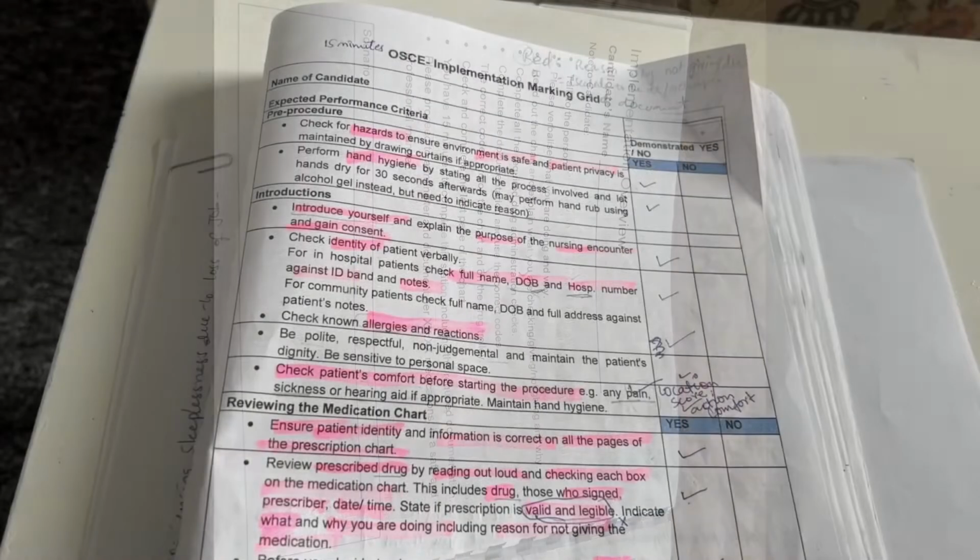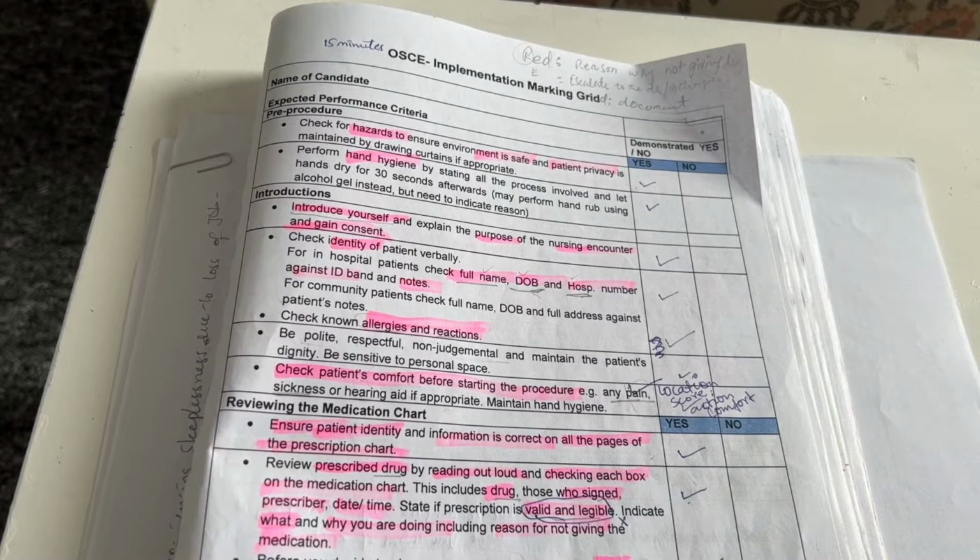My name is Saima. Today we are going to talk about the implementation station in the OSCE. As you know, it's the medicine administration station and it takes 15 minutes, but we always run out of time. So we need to prepare and practice, so we can do it in time. Let's start the video. Before we start, I want you to go through the implementation marking grid.